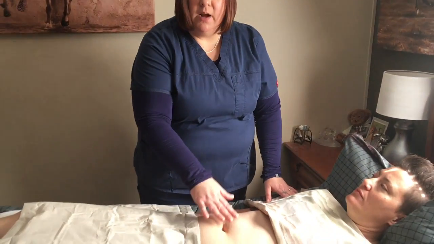Okay, let me know. So the first thing I'm going to do is just inspect your abdomen. I am looking for any discoloration, any bruising, any rashes or moles, lesions, any wounds, any dilated veins. Also looking for any scars. If there were scars present, I would note their location, their length, and their coloration, as well as if there's any keloid formation.